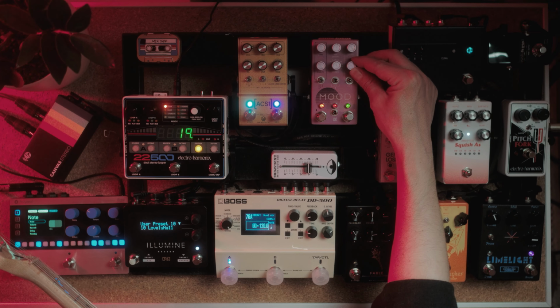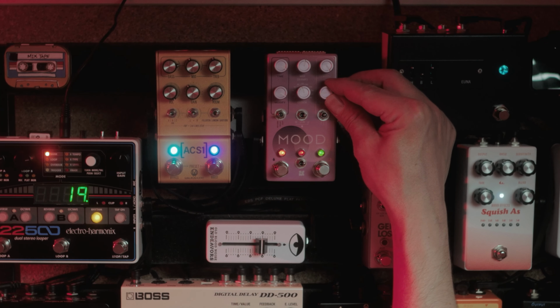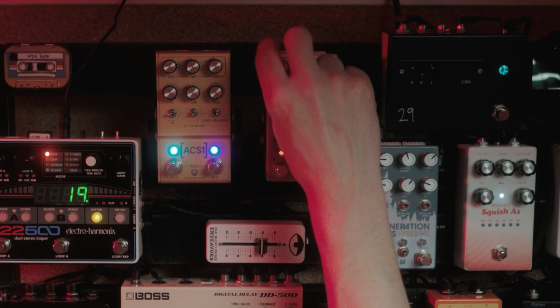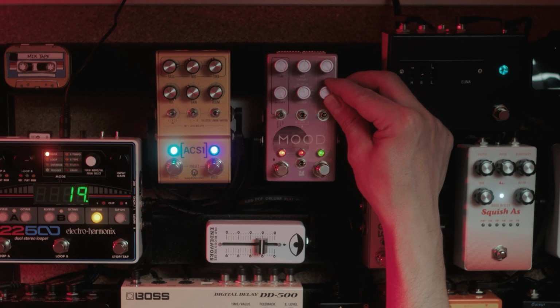And now when I start to use the modify knob, then you can hear that the attack isn't that instant and it takes a second to react.